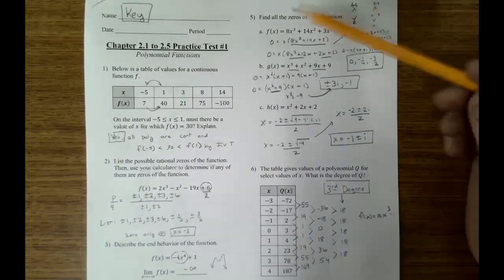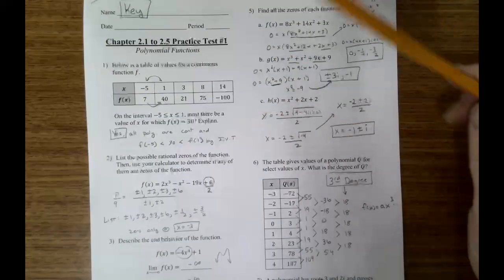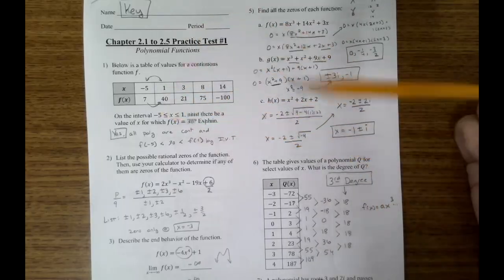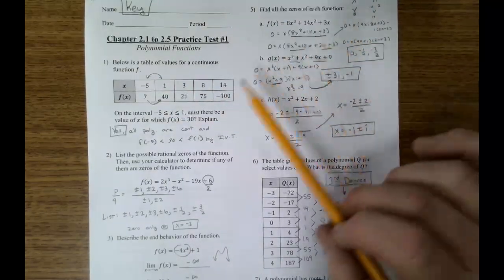All right, this is Mr. Crozier, and I'm going to go over our practice test. Problem number 1. On this interval from -5 to 1, is there a 30?